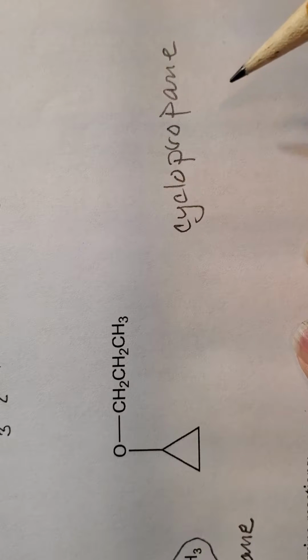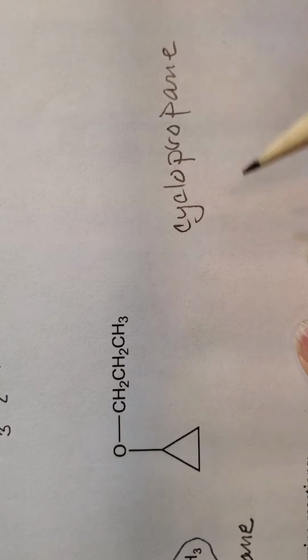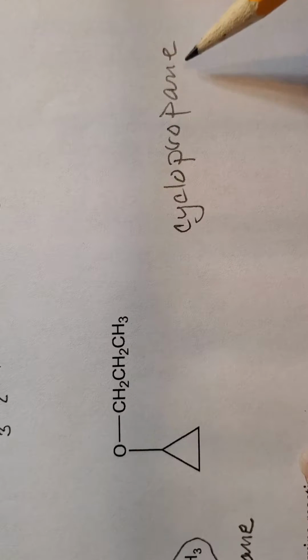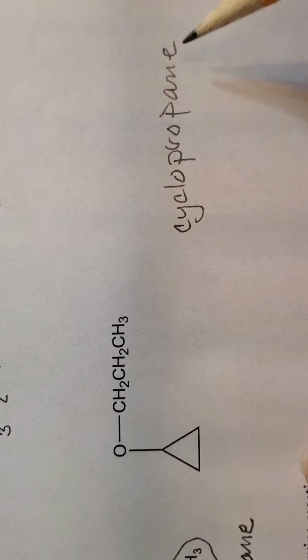And again, if you want to continue to write it backwards, that's fine. So this is a single bond, so it's an ane. It's going to end in ane. 3 carbons is prop, so that's propane. It's cyclized, so that's cyclopropane.